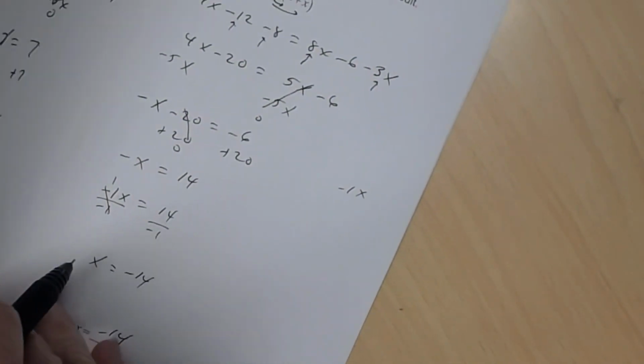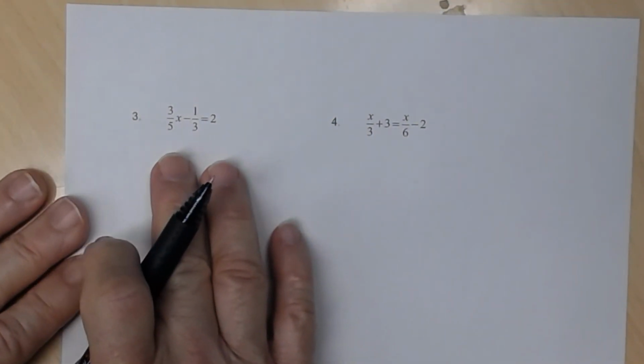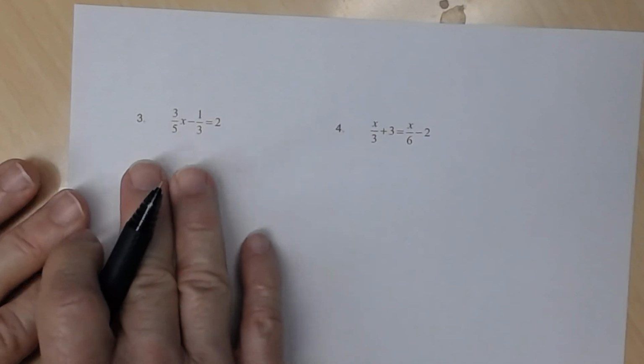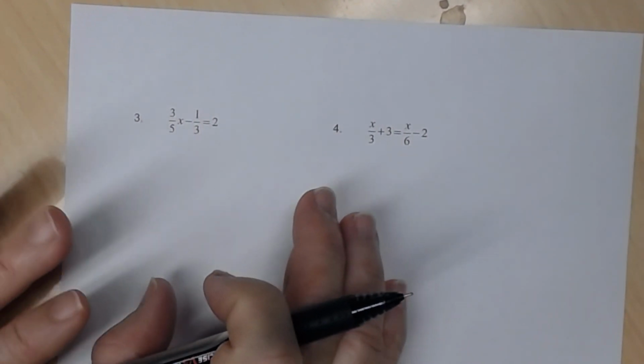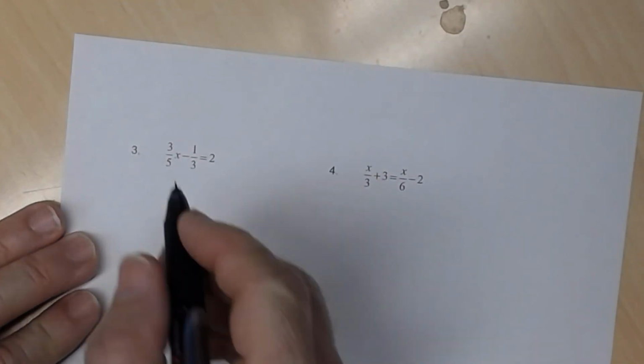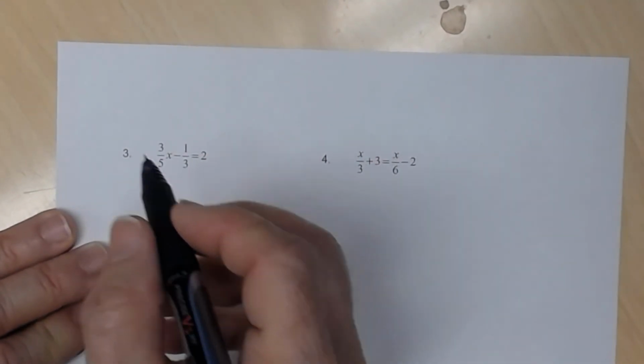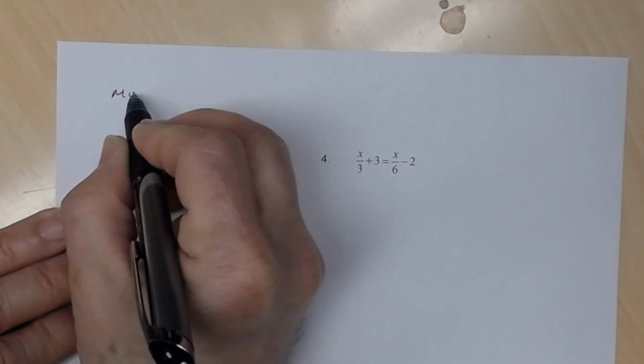Now in number 3, we see that we have fractions involved. And so the best way to do these, and there are multiple ways, but the best way to make it efficient on yourself is to get rid of the fractions. Since I have an equation, we're going to multiply both sides by the LCD.